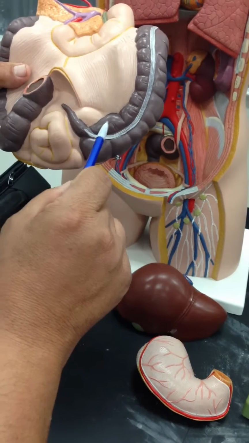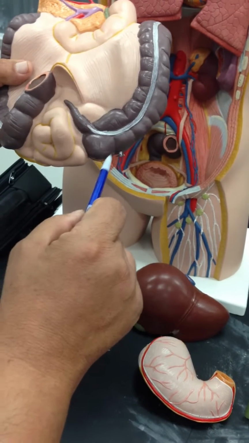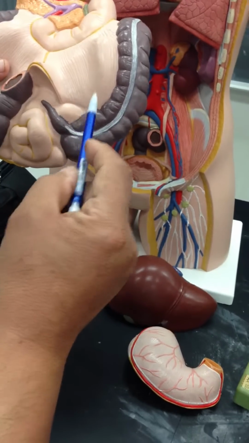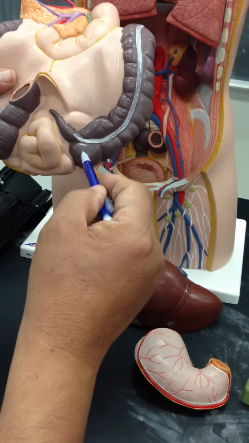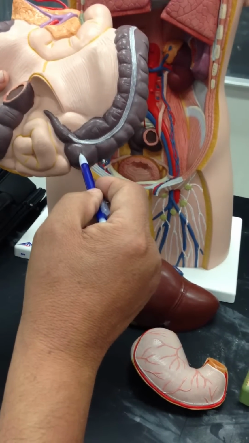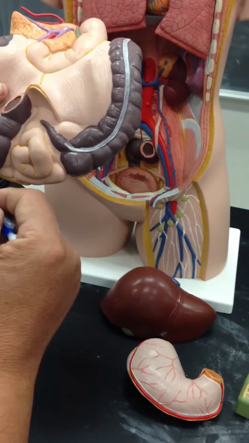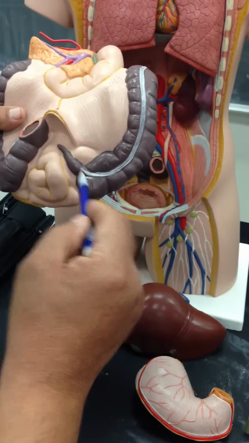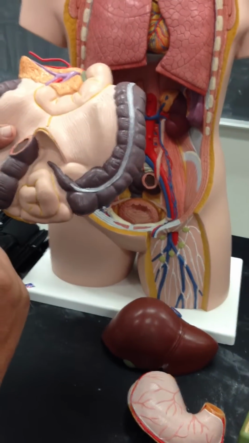And then the start of the large intestine. We have this area called the cecum. And that's why the end of the ileum and the beginning of the cecum is called the ileocecal junction. And it has a valve called the ileocecal valve. In the angle between the ileum and the cecum, we have the appendix.